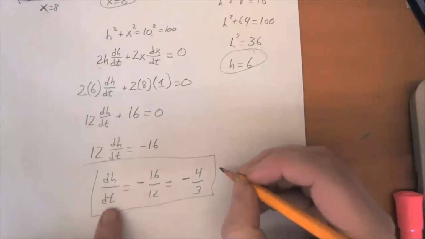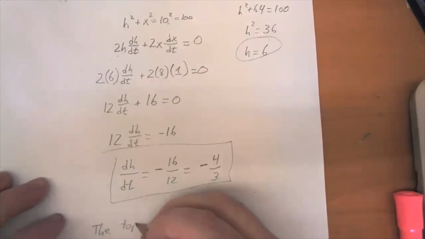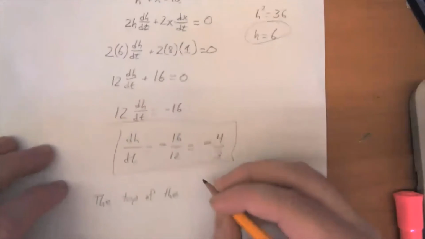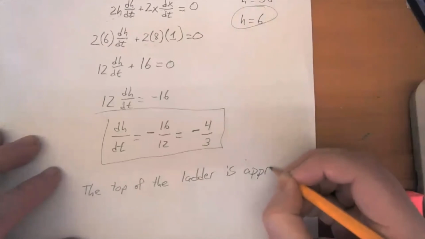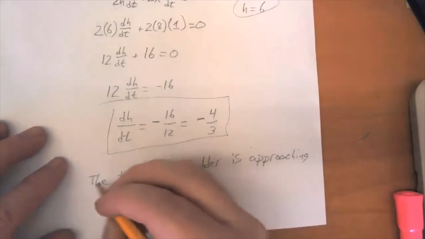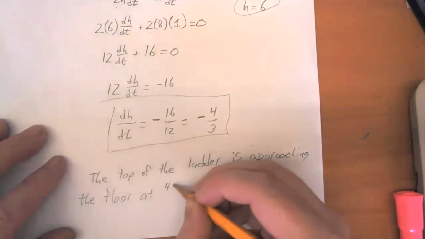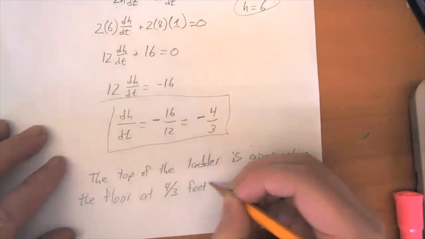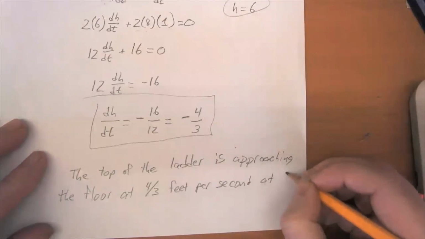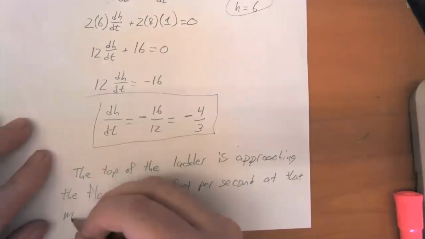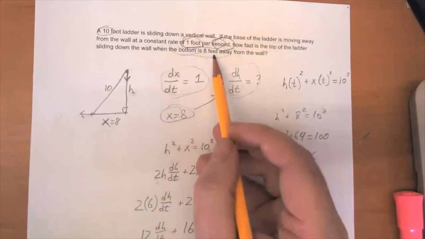So what we can say is that dh/dt, we can say the top of the ladder is approaching the floor at 4/3 feet per second at that moment. This is only true at the specific moment that the base of the ladder is 8 feet away from the wall.